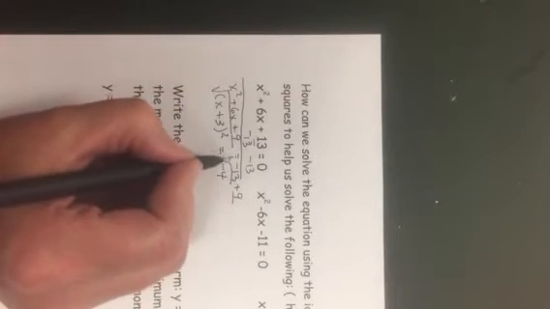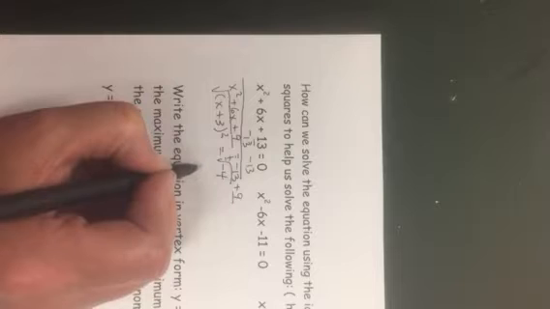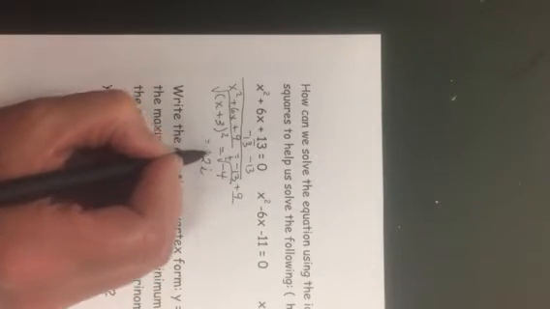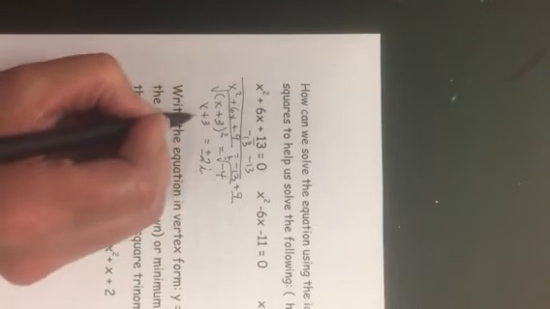Square root both sides. I see I have a negative under the square root, so I have to take out an i. Square root of 4 would be 2, and plus or minus. Now subtract the 3.